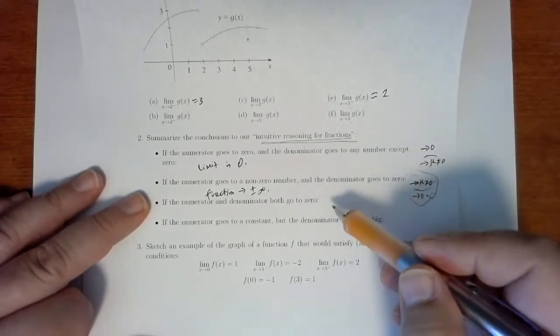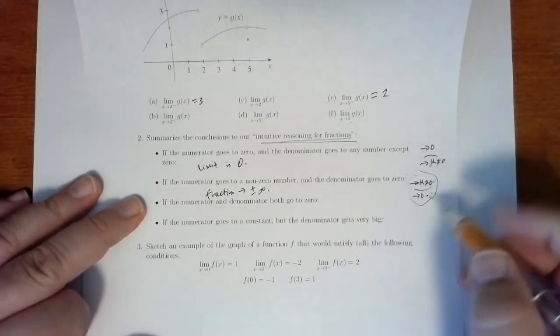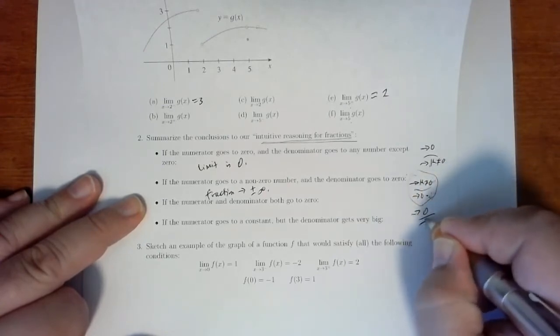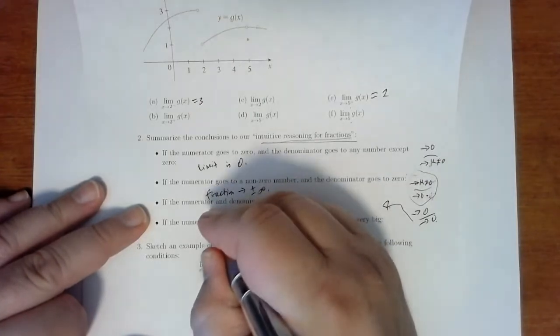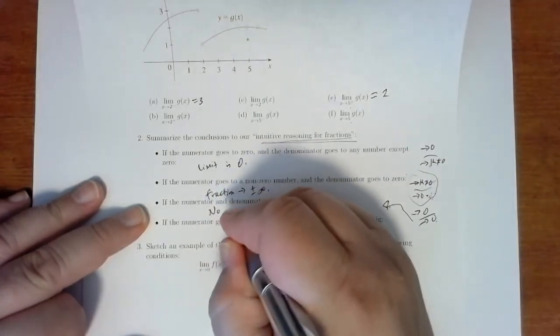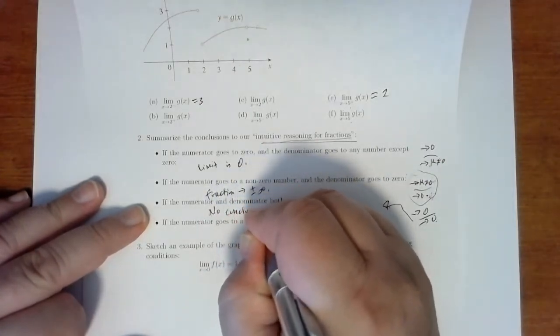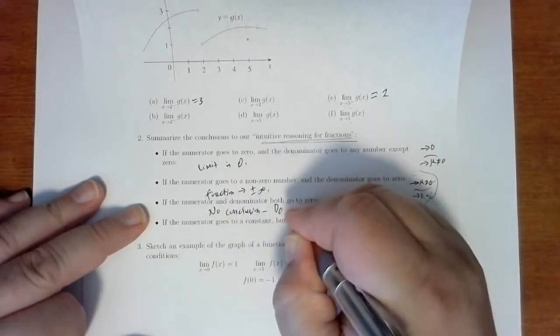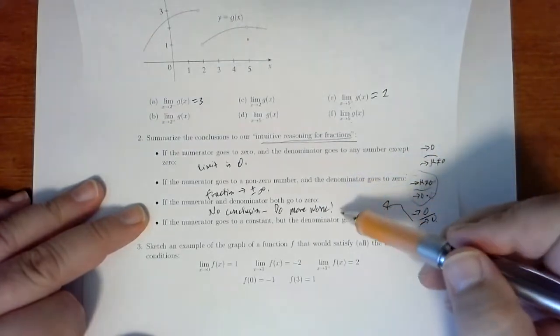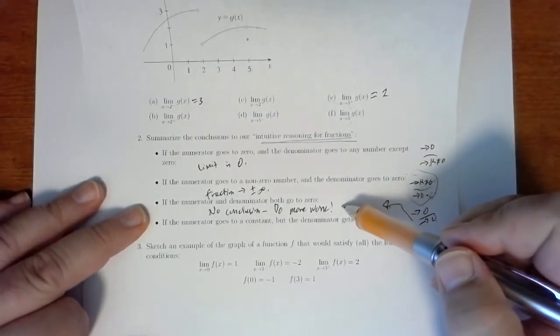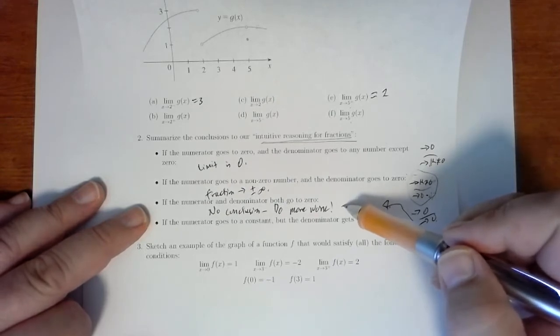Good. What happens if your numerator and denominator both go to 0? We just looked at that case. No conclusion can be made. Do more work. And by that I mean we're going to need either, for now, a table or a graph. And in 2.3, we're going to be doing algebra.